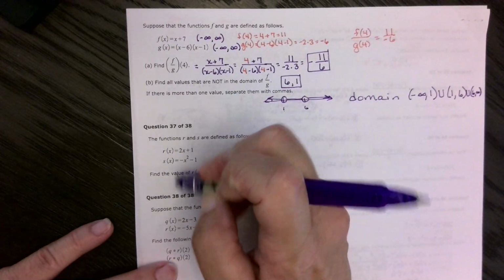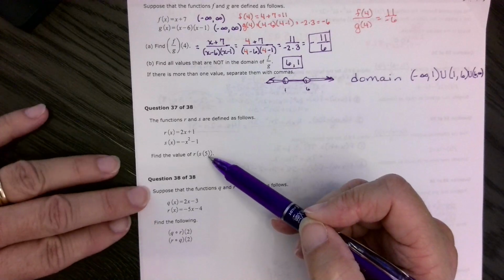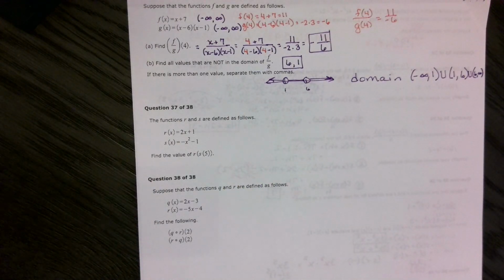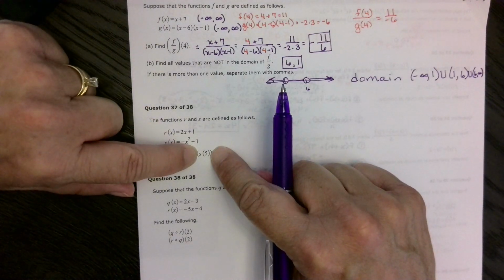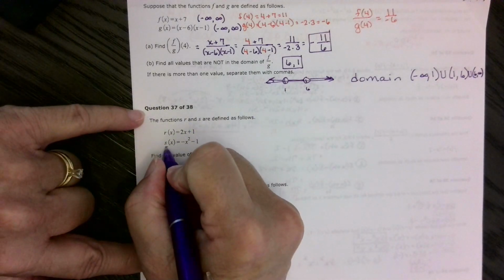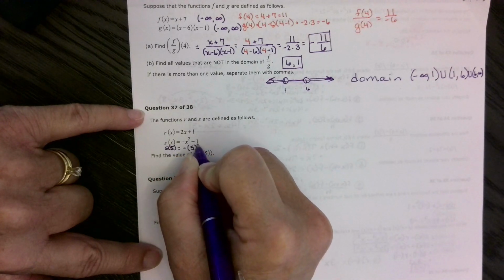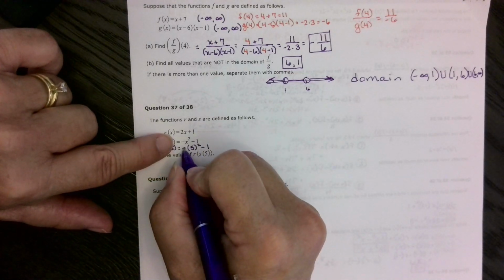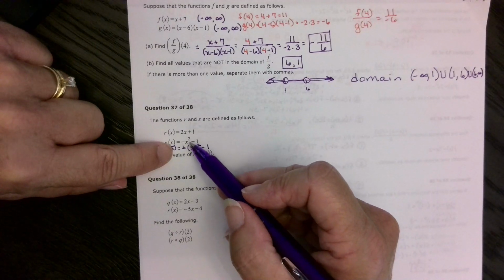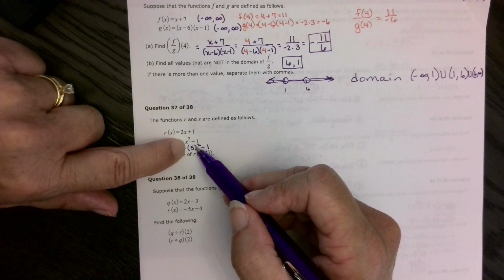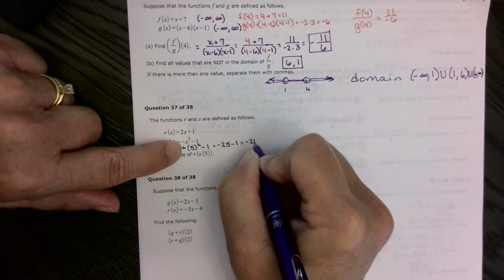Okay, now they've given you, I'll try not to make any more mistakes. We've got two functions here. Find the value of r of s of 5. Okay, so here's what you want to do. You want to find this s of 5 first. So you come up here and you find s of 5. You take out your x, you plug in 5 squared minus 1. Be careful because that negative is not part of the squared problem. That square only goes with the x. This is like saying negative 1 times that. So this is going to give me 25, but because of that negative, it gives us negative 25 minus 1, which gives us negative 26.